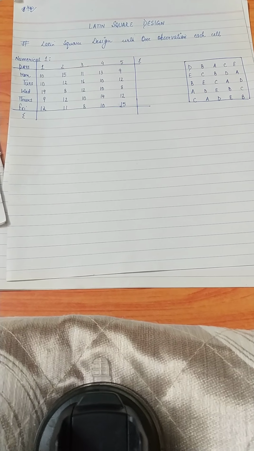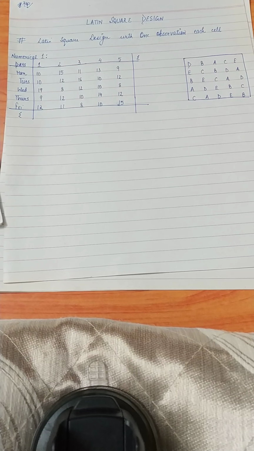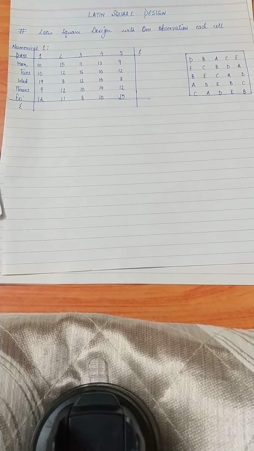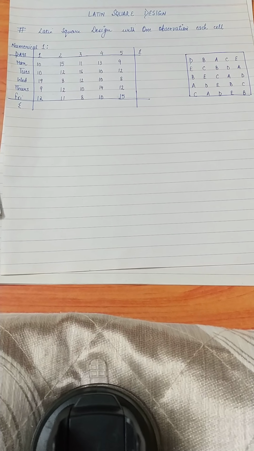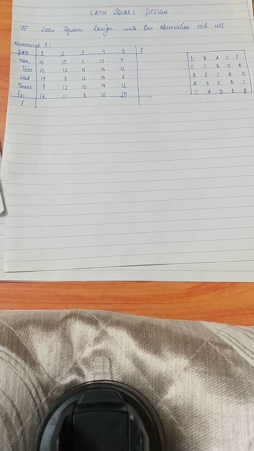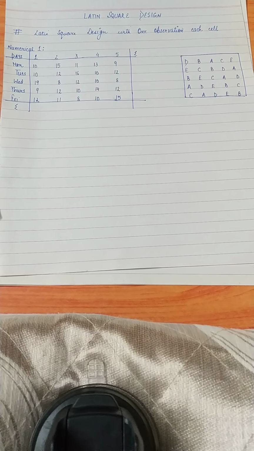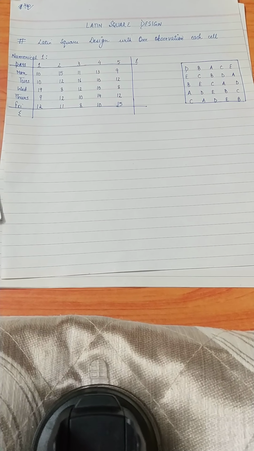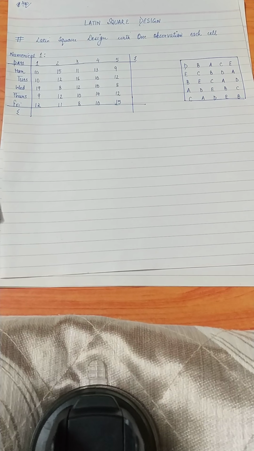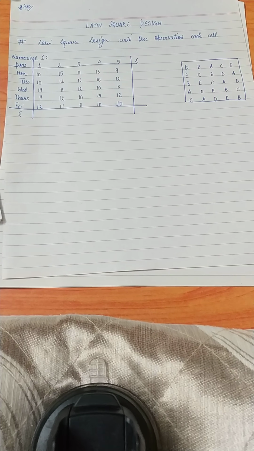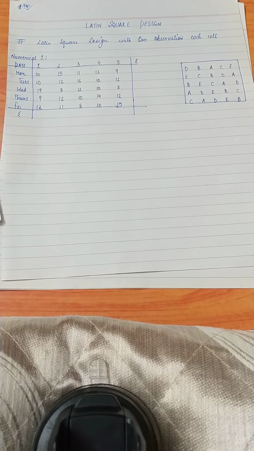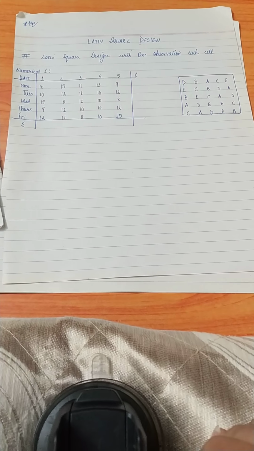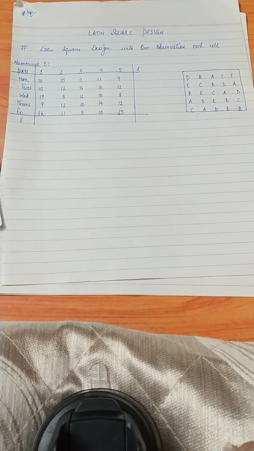I have already uploaded the notes of Latin Square design on the portal. I hope the previous two lectures that I have uploaded of randomized block design have been viewed by you, and the numericals I hope have been practiced by you. If any doubts, we can discuss them. Now we are continuing with the other topic, that is Latin square design.